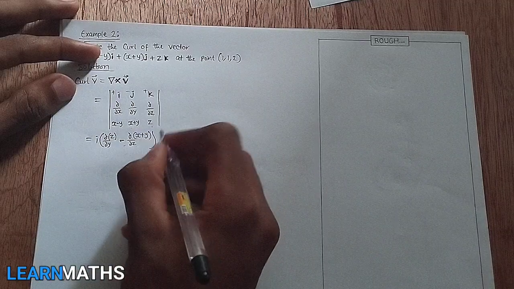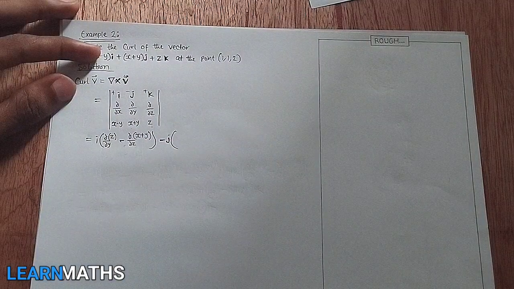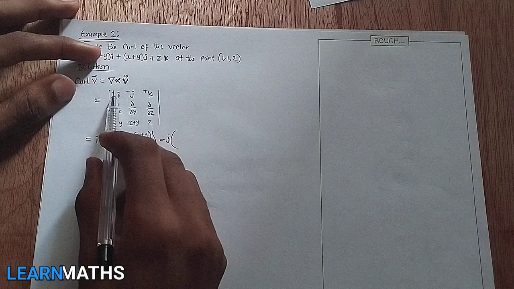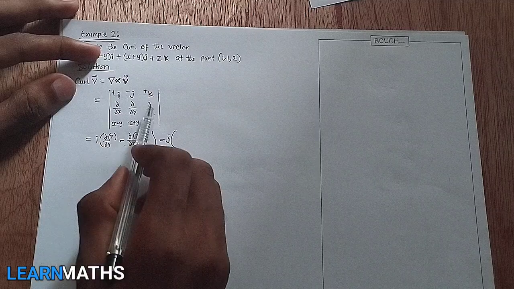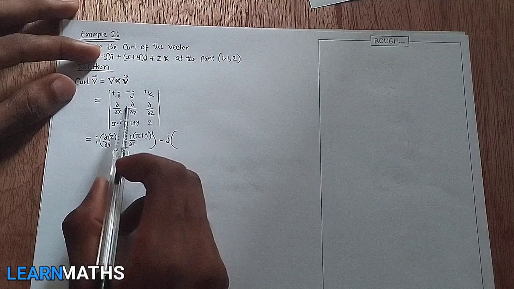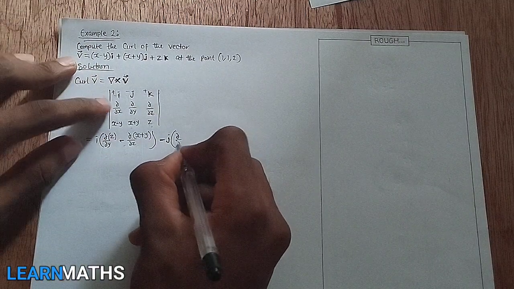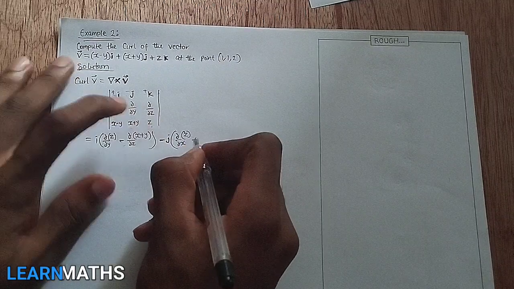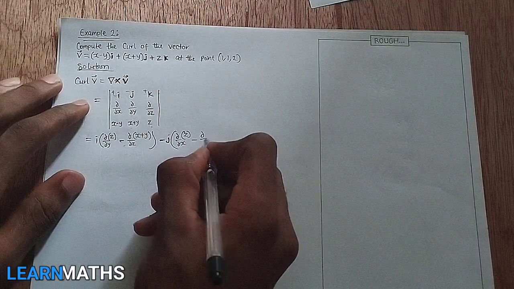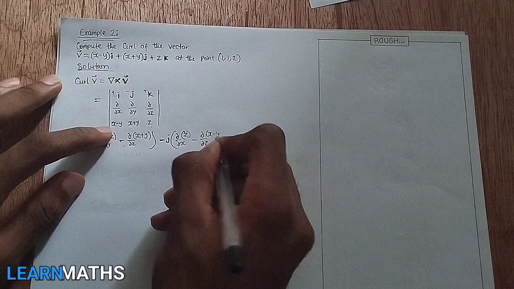Let's go over to the j, which is going to be negative. The j component is at row 1, column 2, so we're left with these 4 terms, and you cross multiply them. The differential with respect to x multiplies z, then we subtract the differential with respect to z multiplying x minus y.